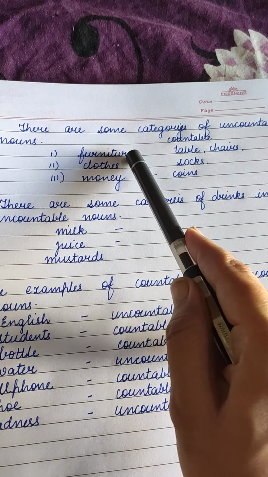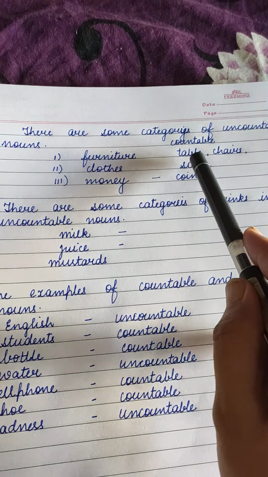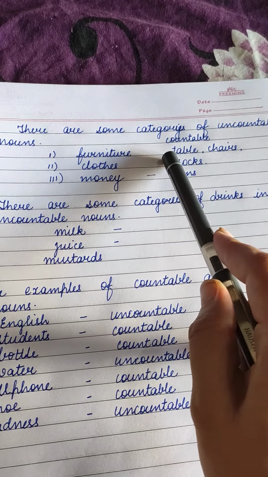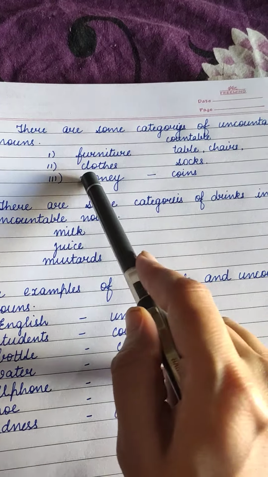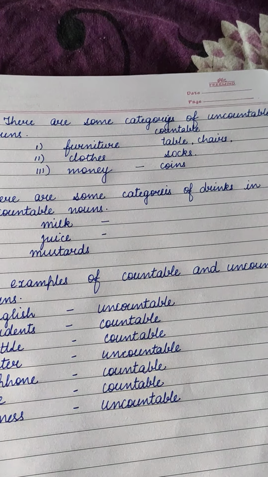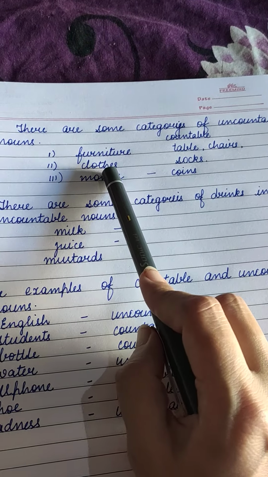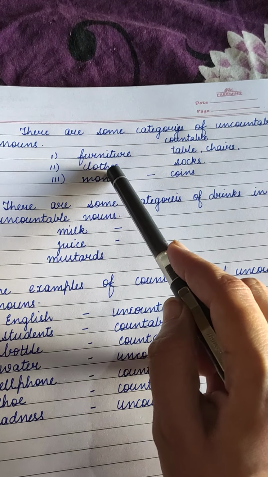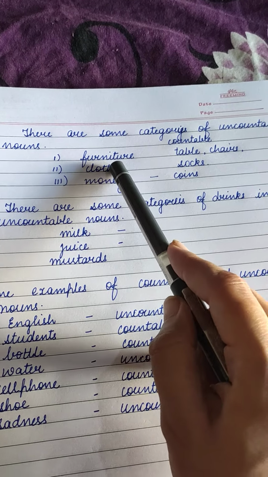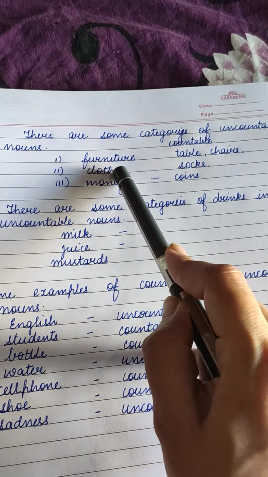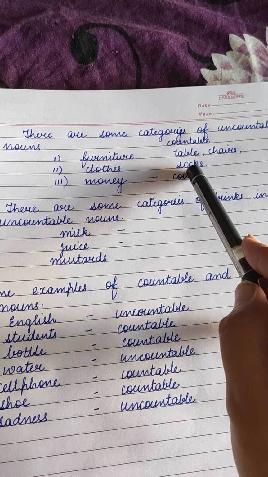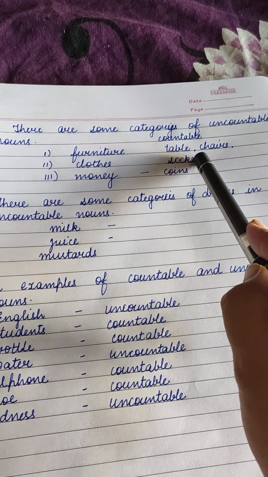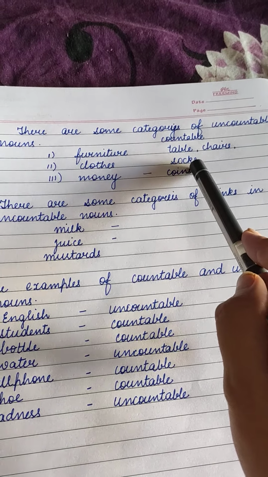But instead of furniture, if I say I have 2 tables, 3 chairs in my home, that you can easily count. Moving to the next, clothes. Clothes you cannot count. But instead of clothes, when you say I have 2 socks, 3 pants, 4 shirts, these are countable.